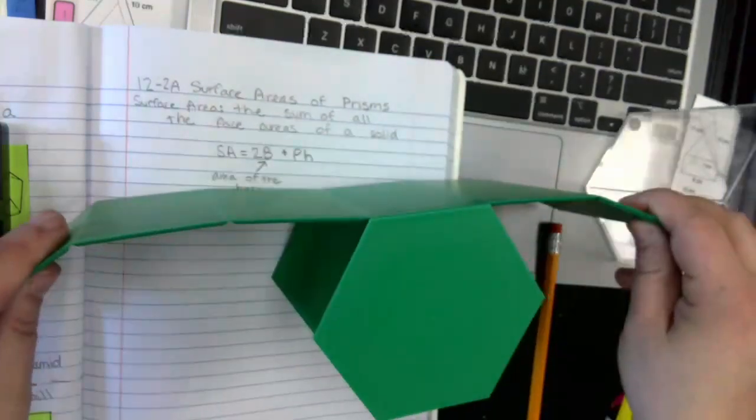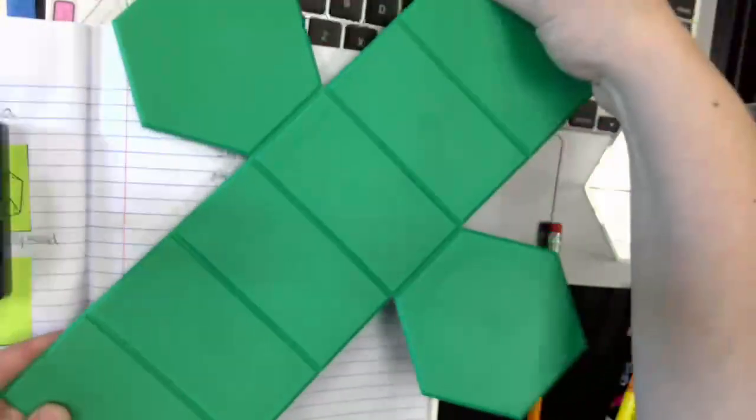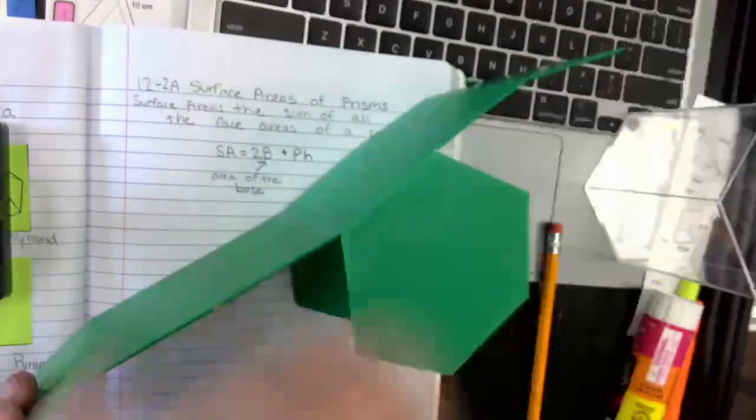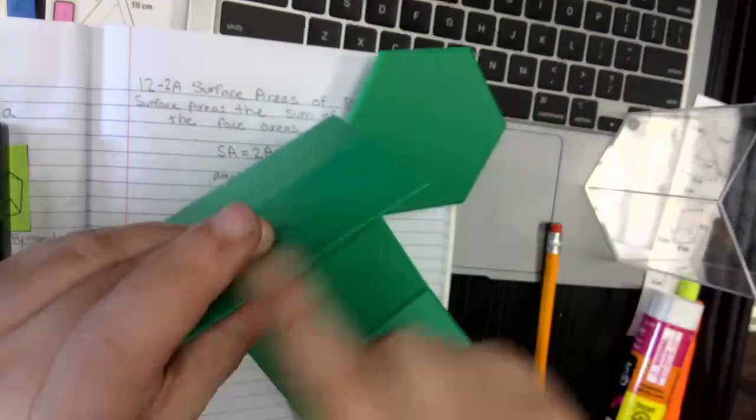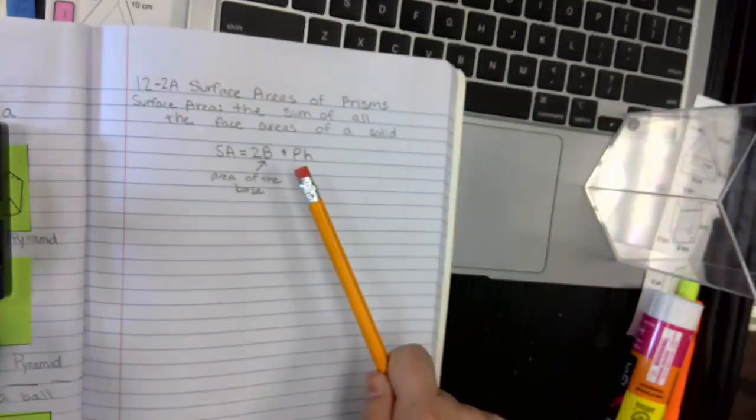The perimeter. So to find the area of this long rectangle in the middle, we're going to do the perimeter, because that's really this length here, times this height. So the capital P stands for perimeter of the base.